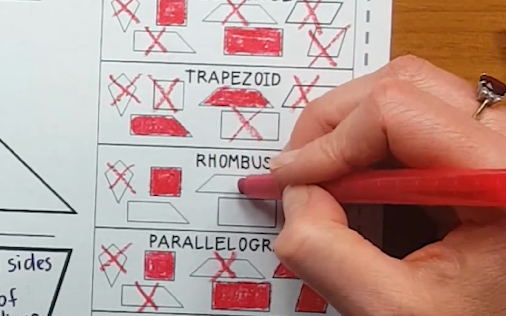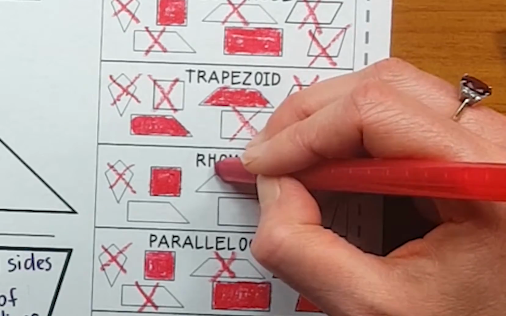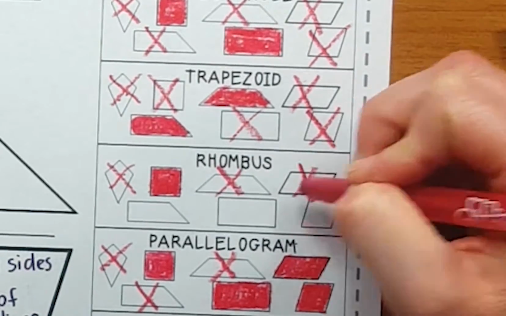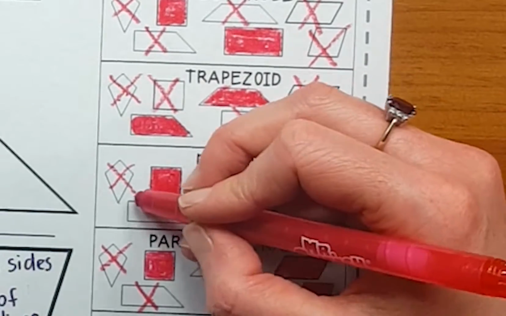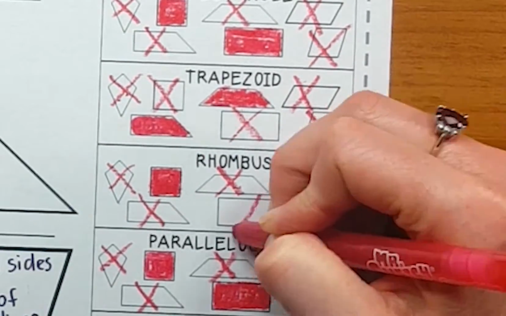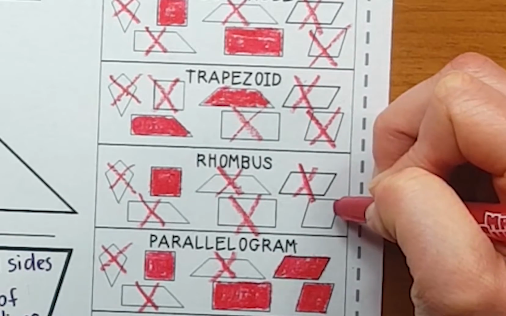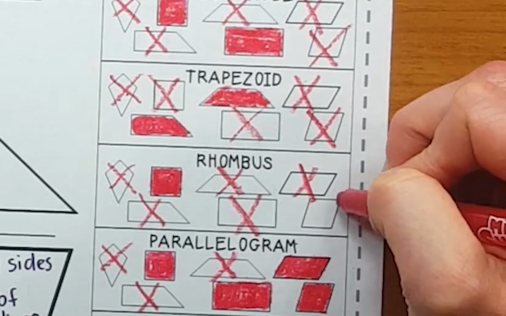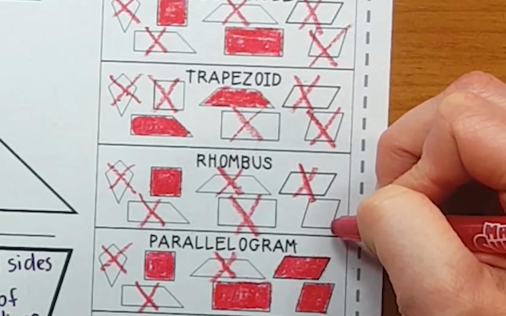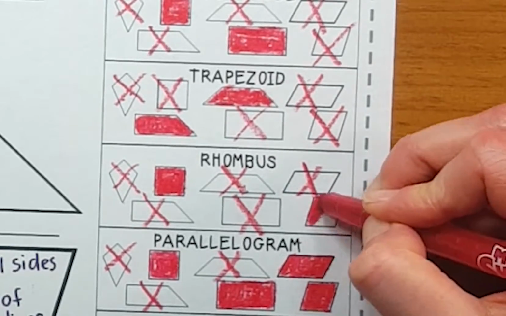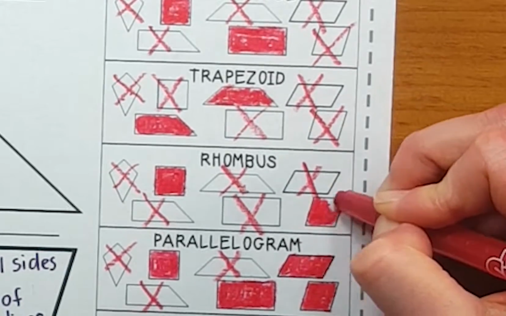Okay, what about this guy? 4 equal sides? Nope. 4 equal sides? Yes. 2 sets of parallel lines? Yes. Opposite angles are equal? Yes. This shape's a rhombus.